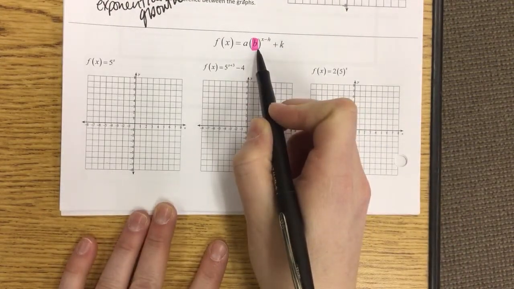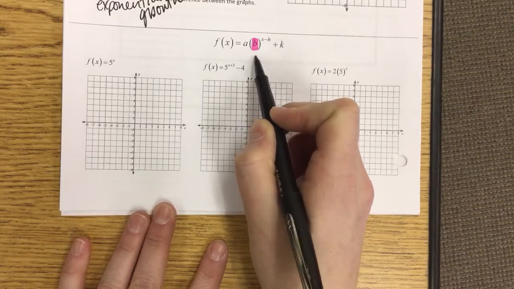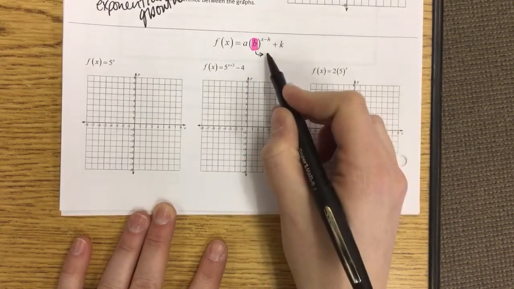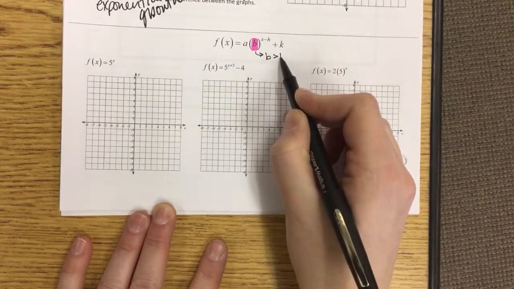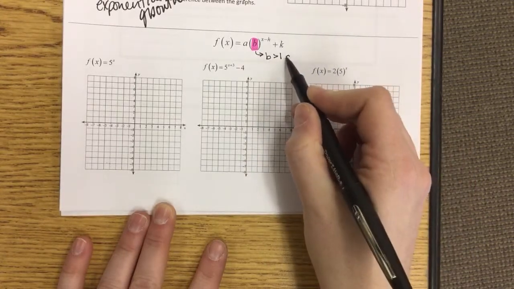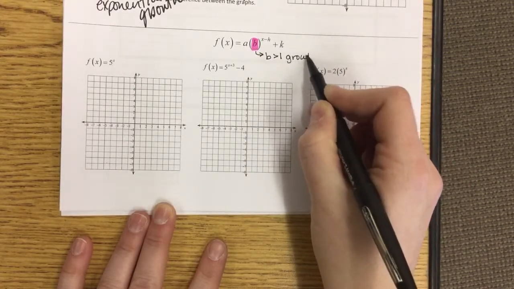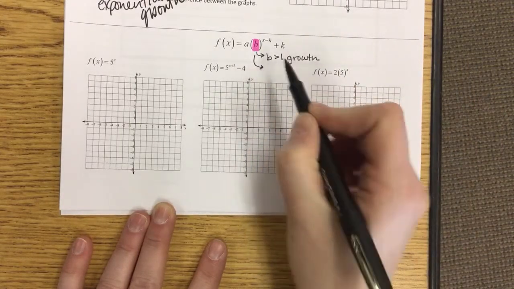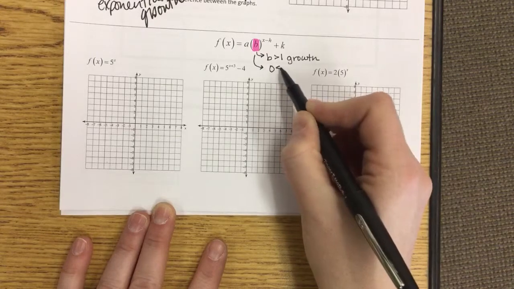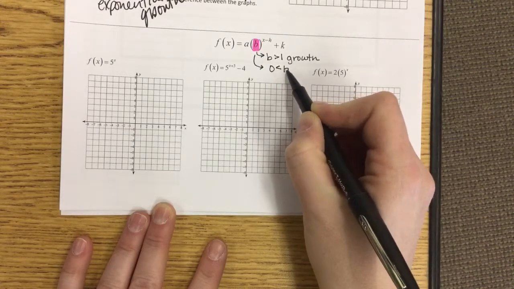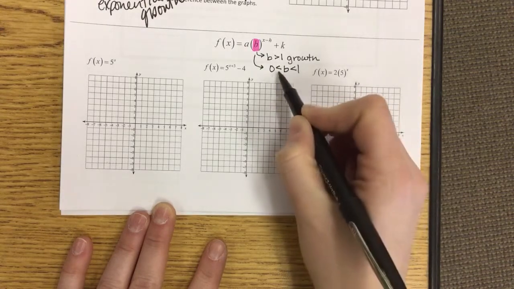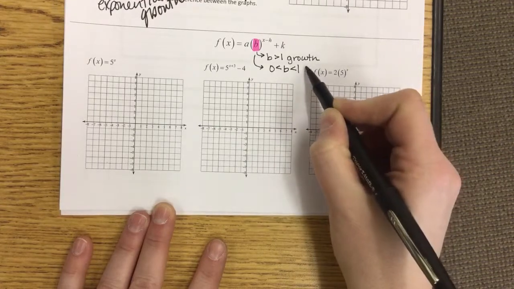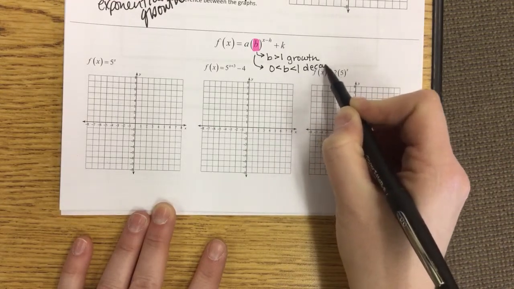If b is greater than 1, then you're going to be looking at a situation in which you have growth. If b is between 0 and 1, then we have decay.